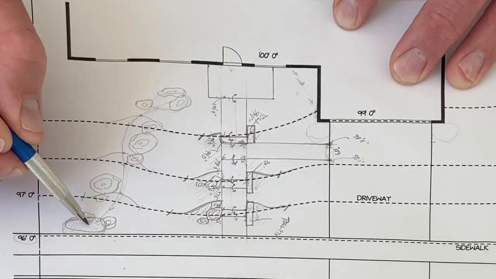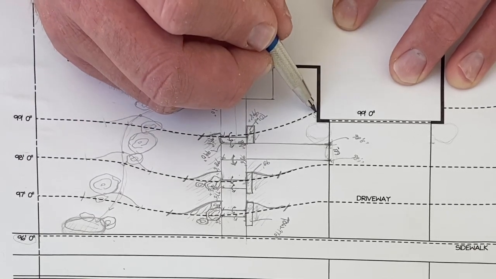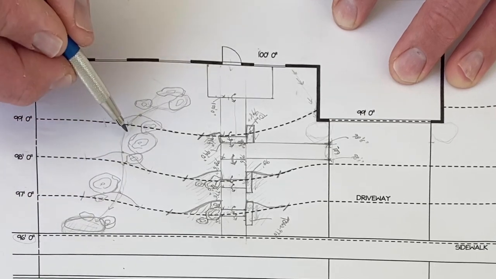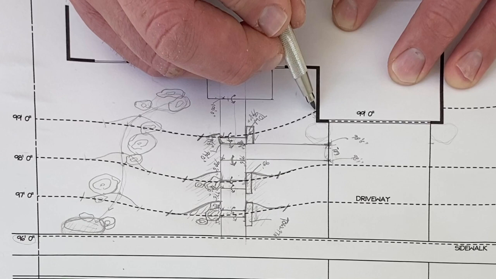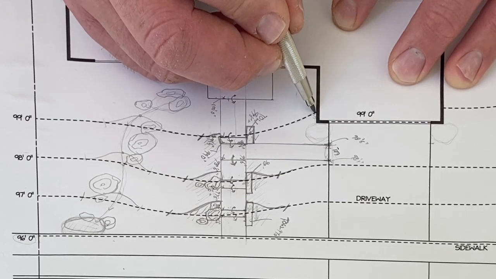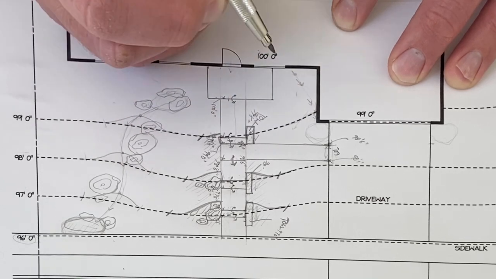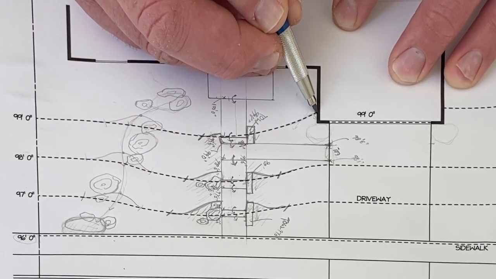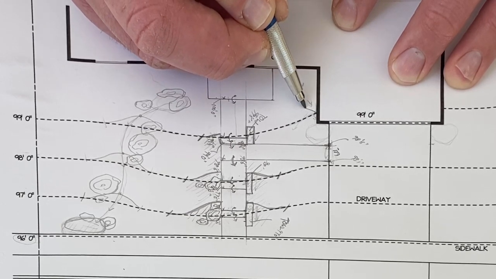So maybe we could sort of emulate what's happening here, and we get some modification to this grade. Let's not emulate this. It's going to get too busy. Okay, so what we're going to do here is modify this contour line so that the water actually flows away from the house. In order to do that, we're not going to change where it hits the house. What we are going to do, though, is change the direction of that flow.